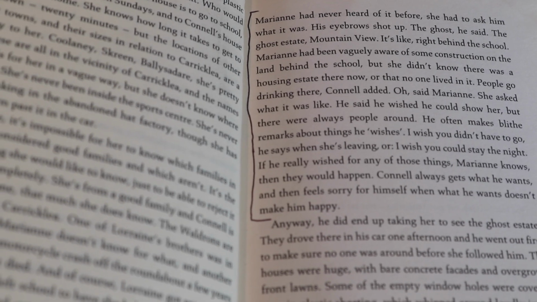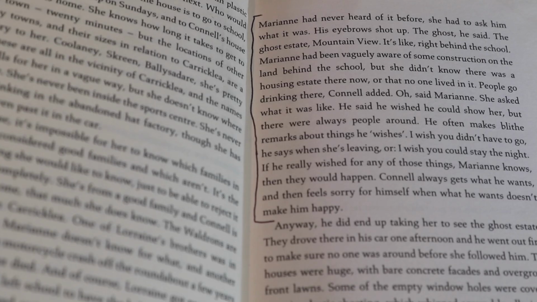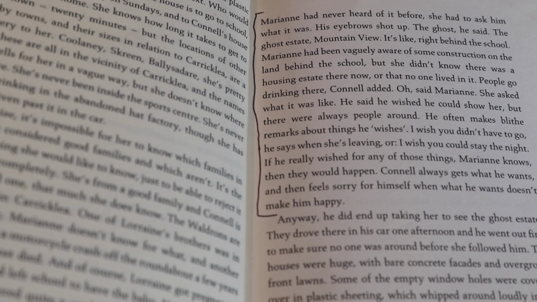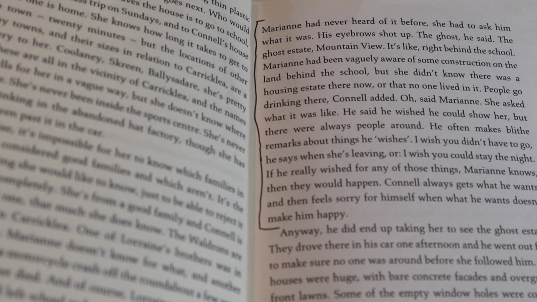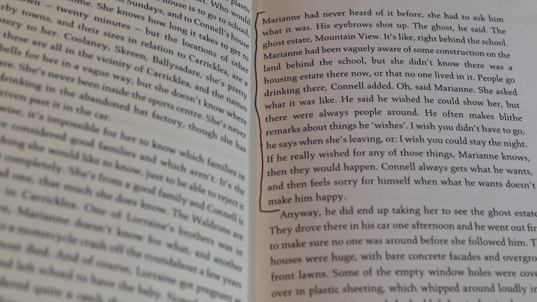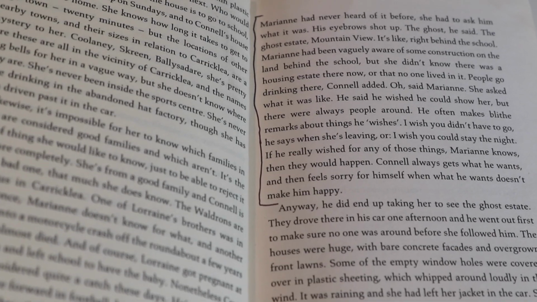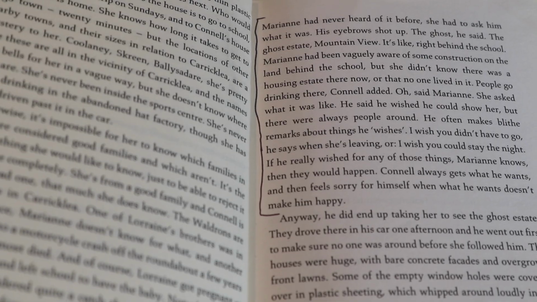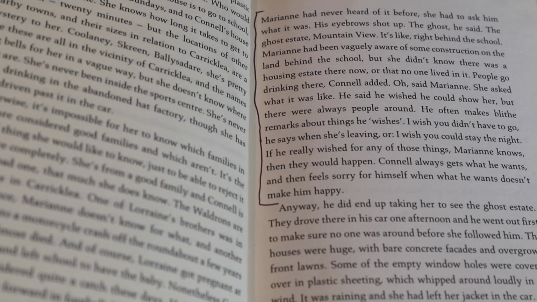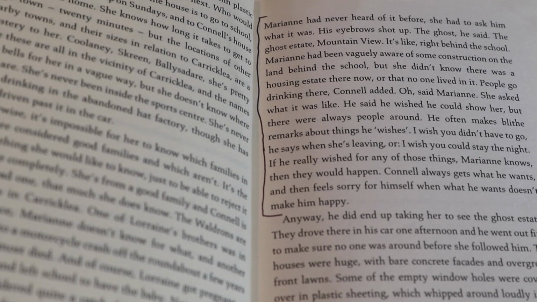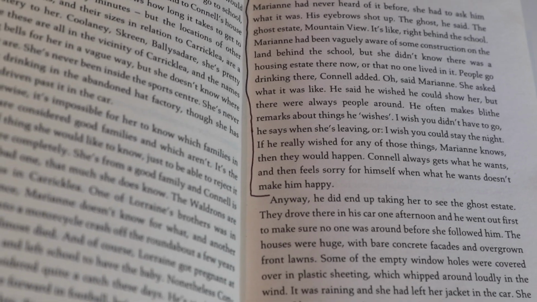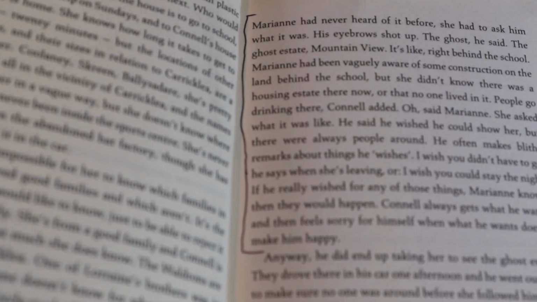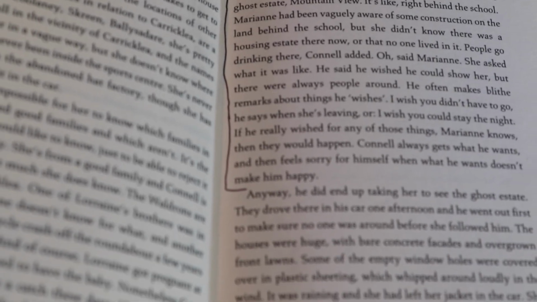Last week, Connell mentioned something called the ghost. Marianne had never heard of it before. She had to ask him what it was. His eyebrows shot up. "The ghost," he said, "the ghost estate, Mountain View. It's like right behind the school." Marianne had been vaguely aware of some construction on the land behind the school, but she didn't know there was a housing estate there, or that no one lived on it. "People go drinking there," Connell said. "Oh," said Marianne. She asked what it was like. He said he wished he could show her, but there were always people around.